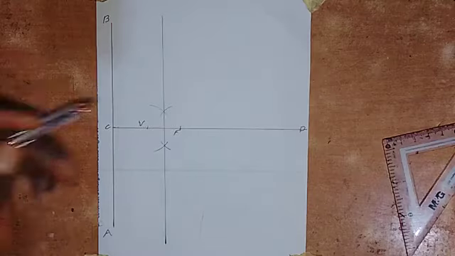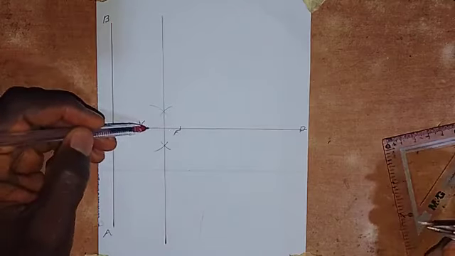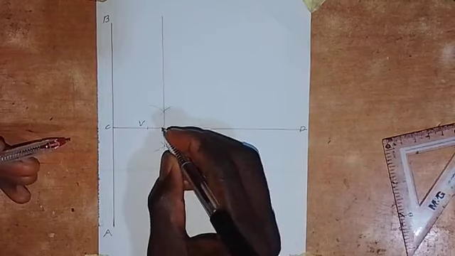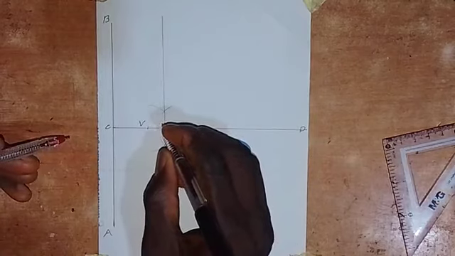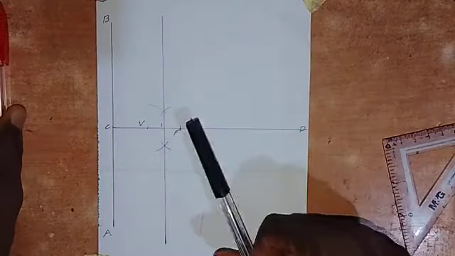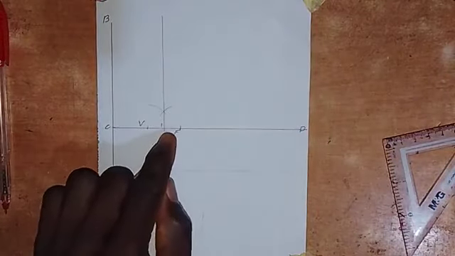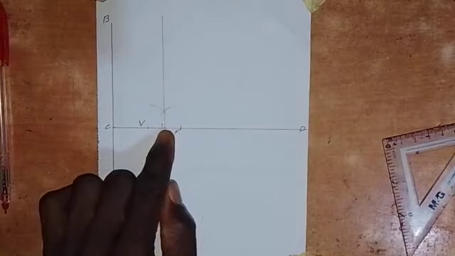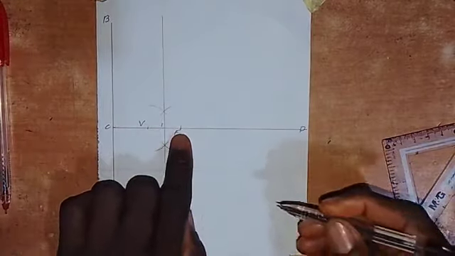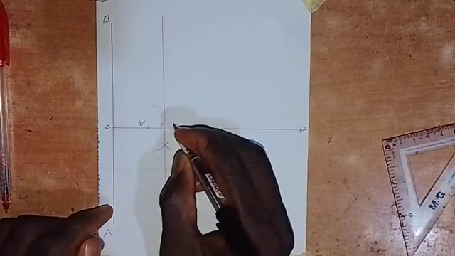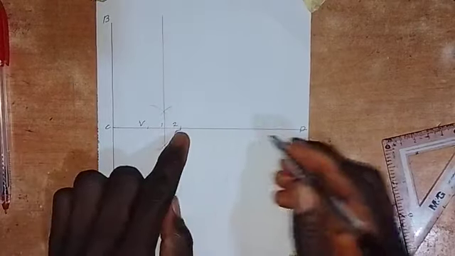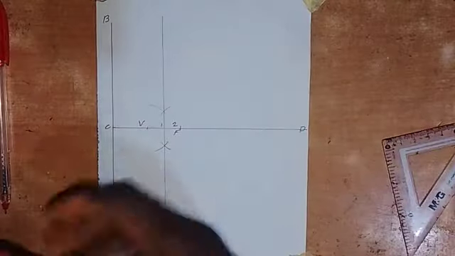So this point here, where the bisector meets line VF, I'll call point 1. So this is point 1 here. Okay, so we need to locate other points. I want to put like 5 here. So this is 1 already. This point F here will be point 2. Okay, then I need to add 3 to it.